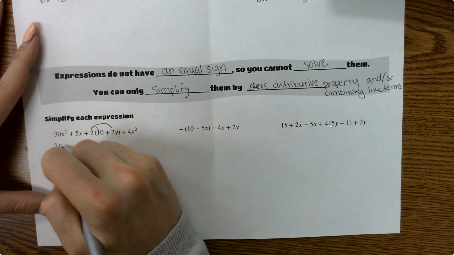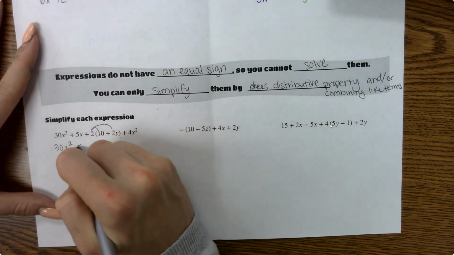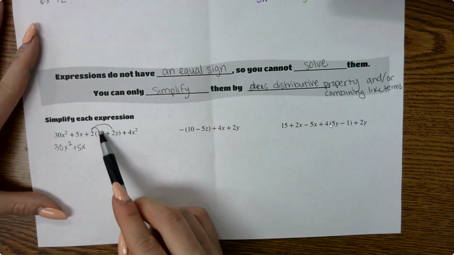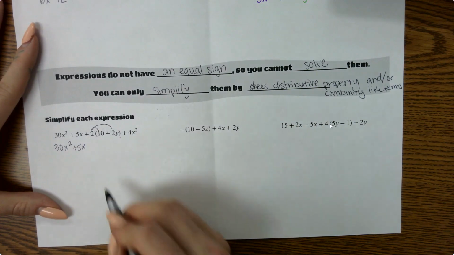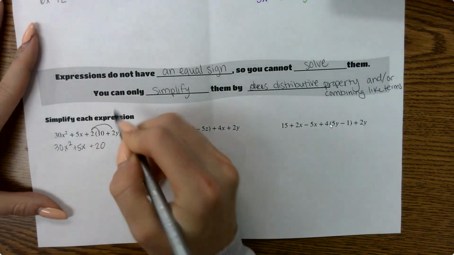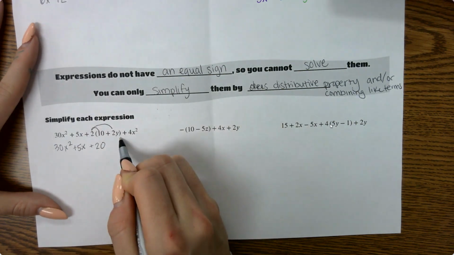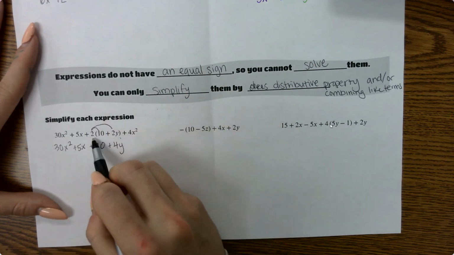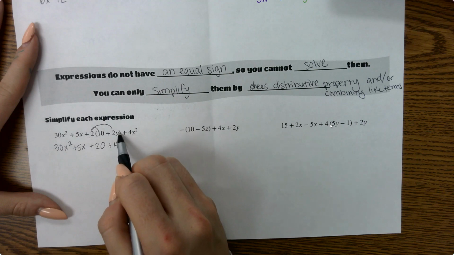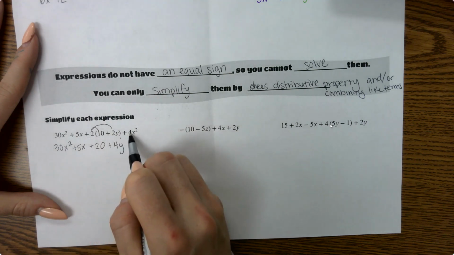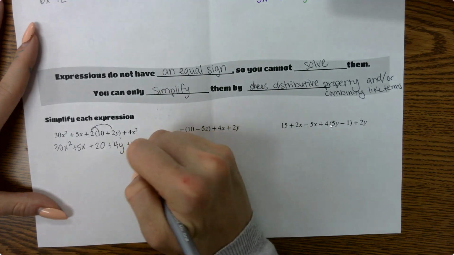So 30x squared is just going to be brought down. 5x is going to be brought down. Now I'm using this 2 when I multiply, so I'm not going to keep it anymore. 2 times 10 is a positive 20. 2 times 2y is a positive 4y. And then see how the parenthesis here closes this little section? So I'm done distributing, and then the last thing I need to bring down is 4x squared.